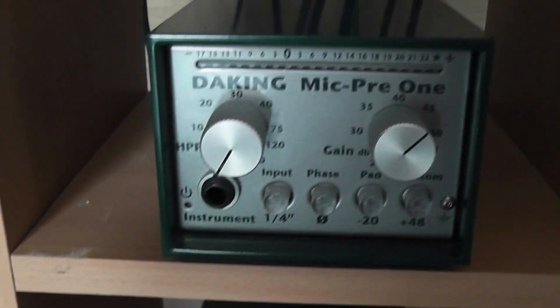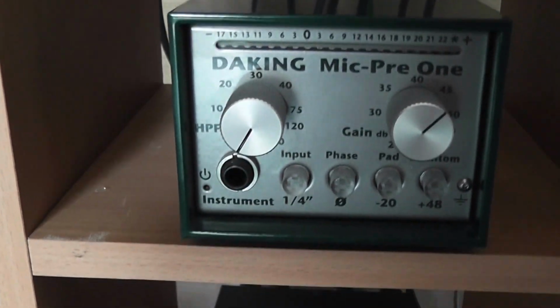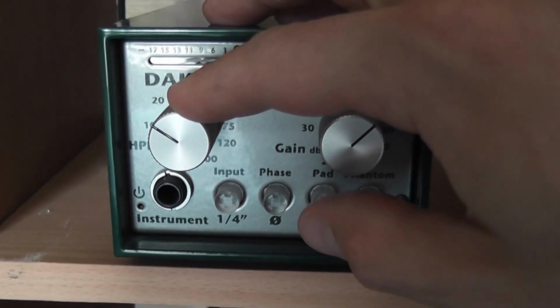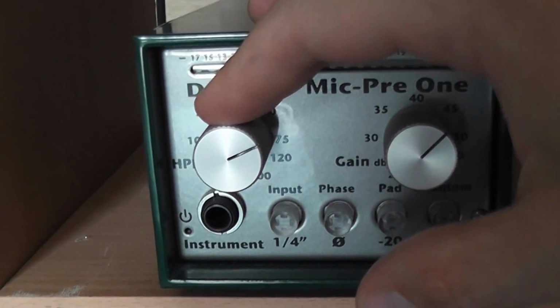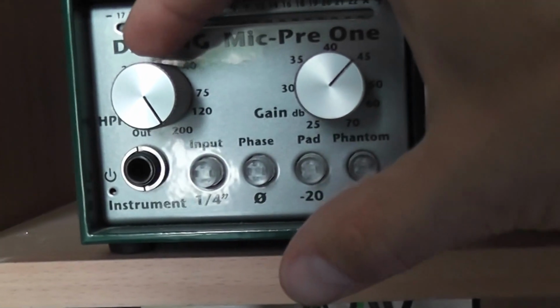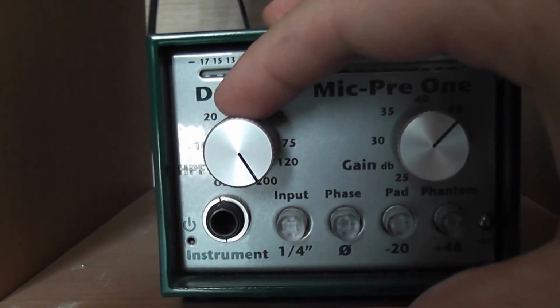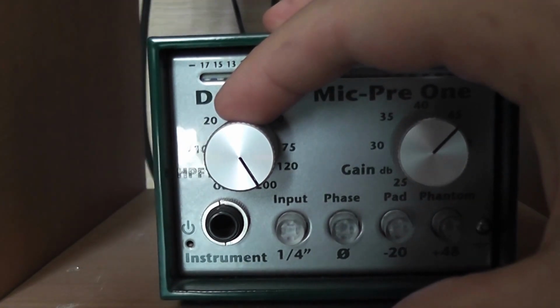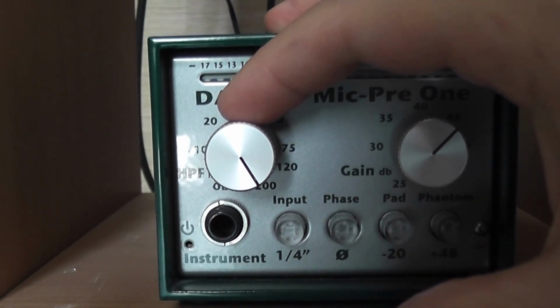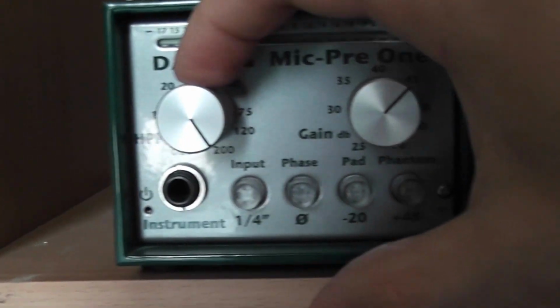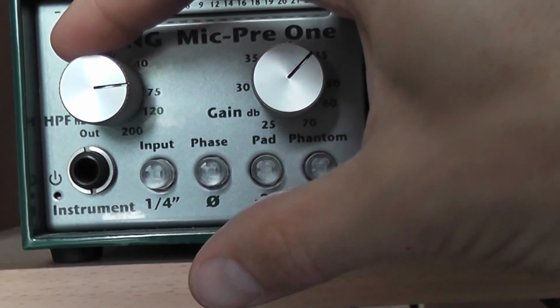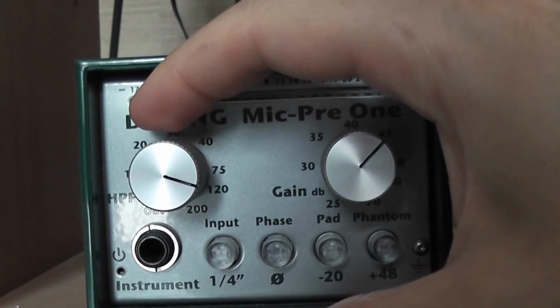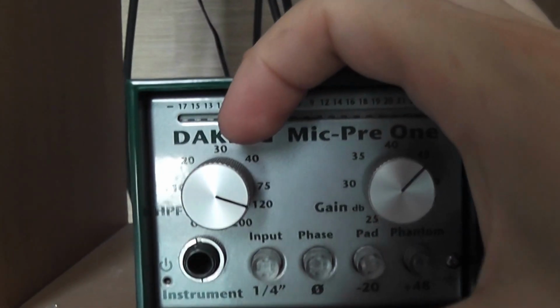And I have the Day King Mic Pre 1, which also conveniently has a high pass filter built in that goes from 0, and this one you can set on any frequency you want, which is quite nice, and it goes all the way up to 200, which might be a nice frequency for recording, for example, the ukulele, which I record sometimes. Voice or guitar, you might set it at, usually I set it between 75 or 120, depending. You have to listen and experiment.